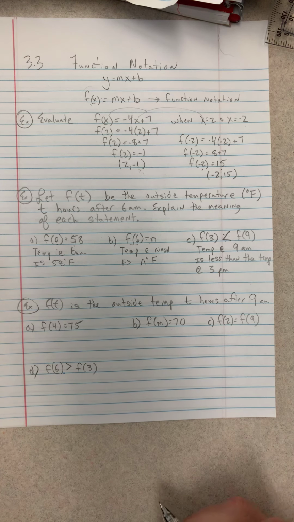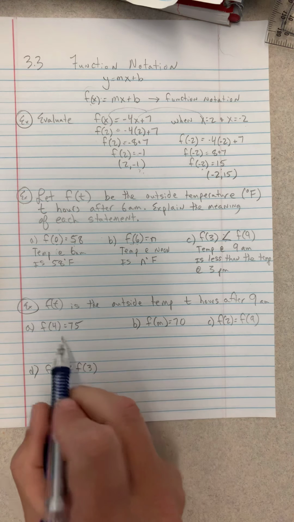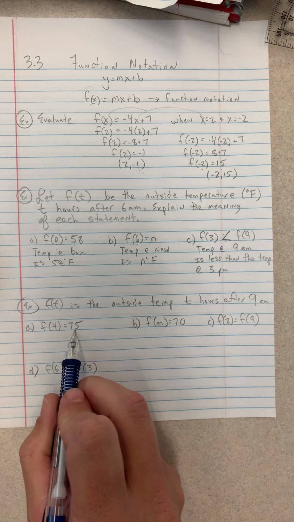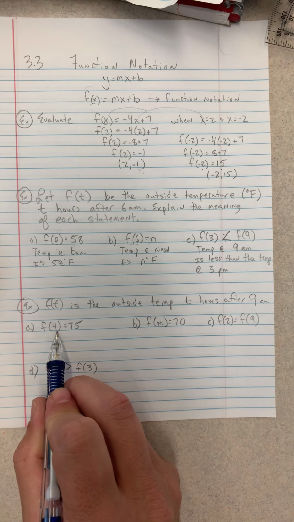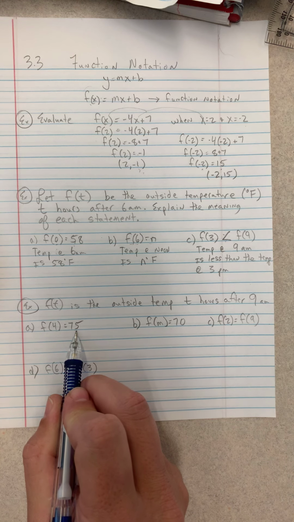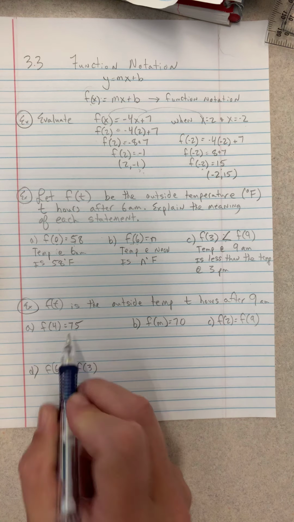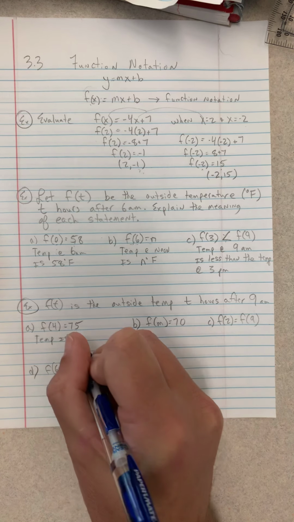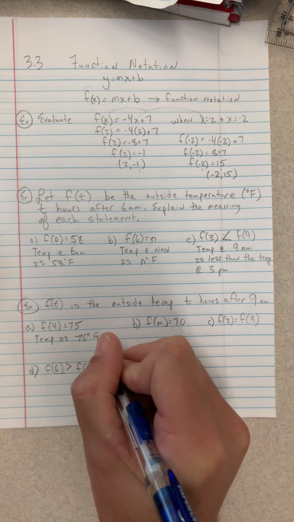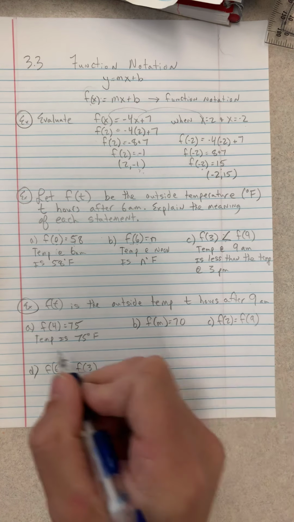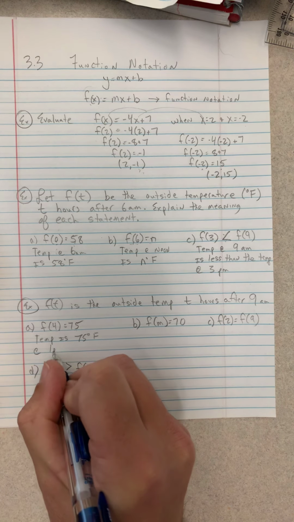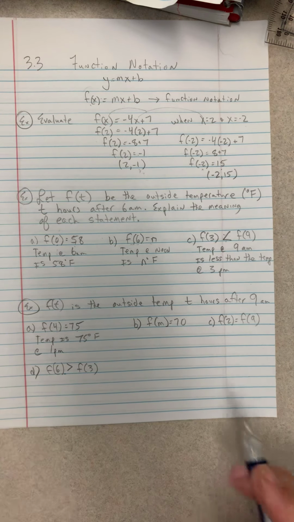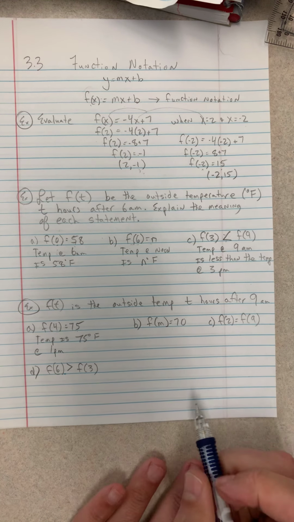Hopefully you got those. Here's what I got. 4 hours after 9 a.m., the temperature is 75 degrees. When x is 4, y is 75. The temp is 75 degrees Fahrenheit 4 hours after 9 a.m. So that'd be at 1 p.m. F of m is equal to 70.